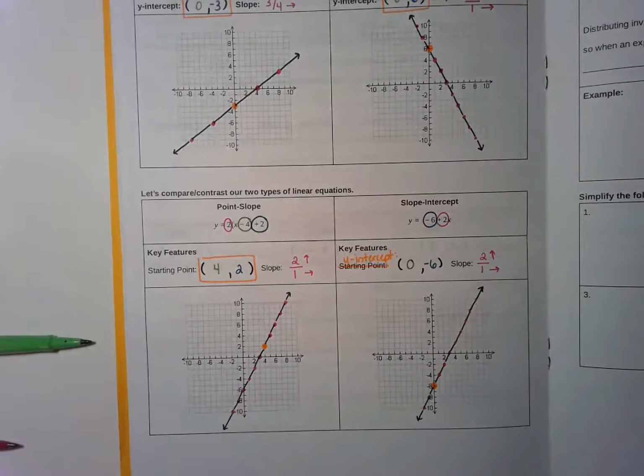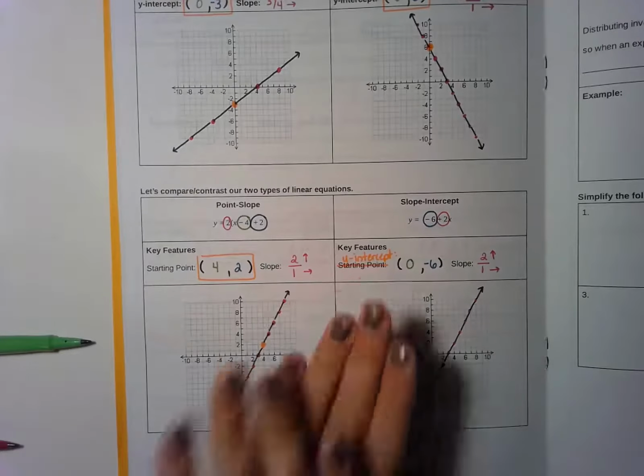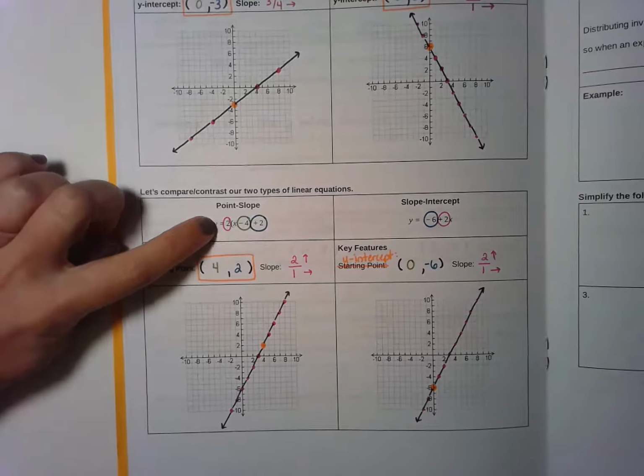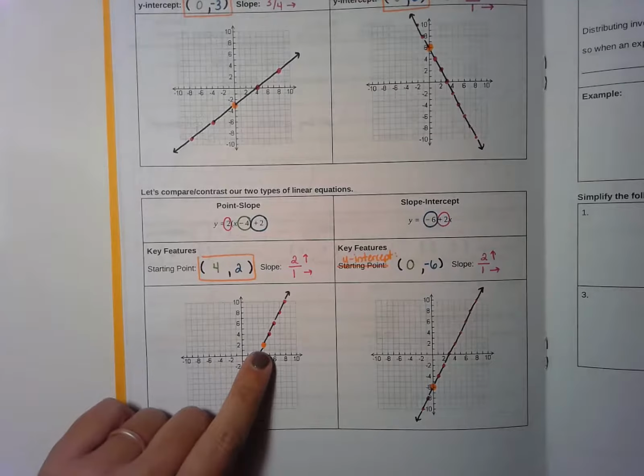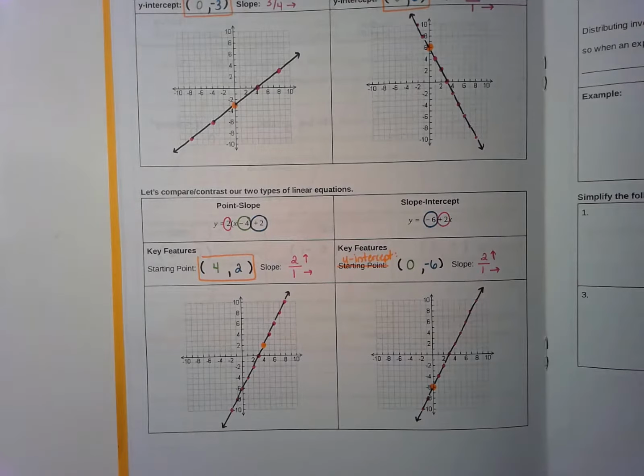One thing that I think is interesting is if you look at these 2 lines, if you were to lay these graphs on top of each other, the lines would be exactly the same line. The only difference is that this equation used the point 4, 2 as the starting point, and this equation used the point 0, -6.